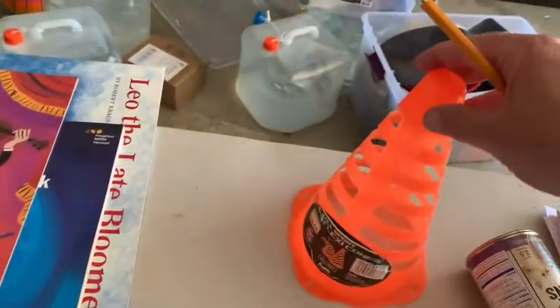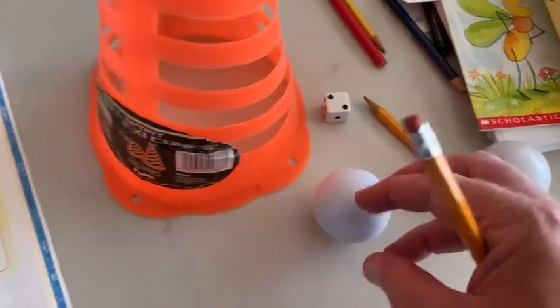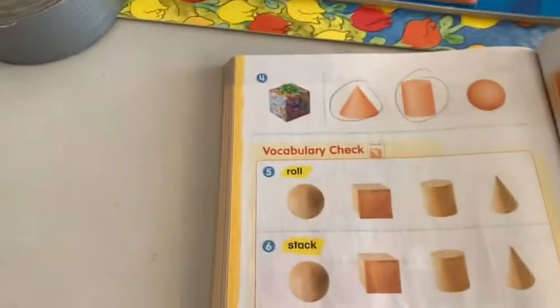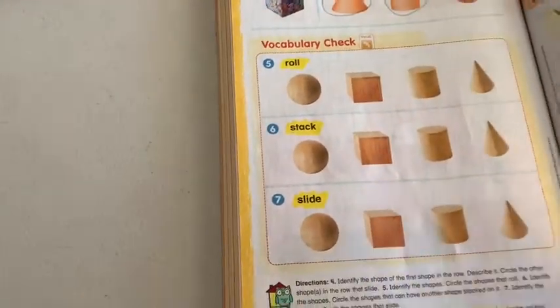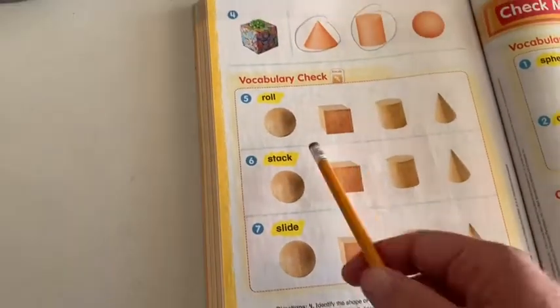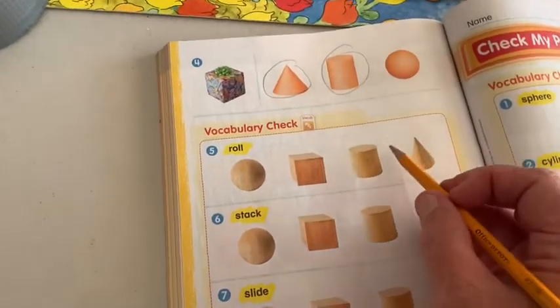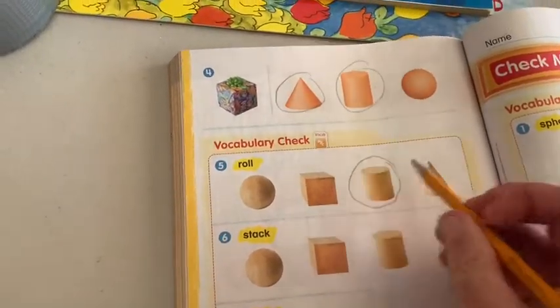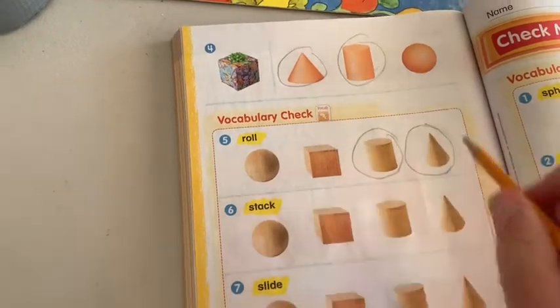as well. Well, the cone, if I can keep it this way, will slide. So let's go ahead and circle that one. The cylinder will also slide when turned this way. However, the ball, again, doesn't slide, it rolls. So on number 5, you simply circle the shapes that roll, so you can try them out again if you need to, but it was the cylinder and the cone.